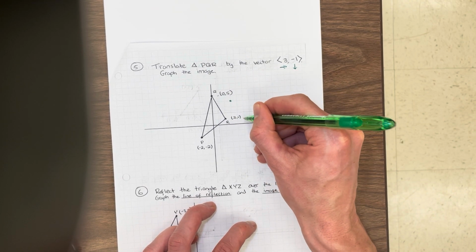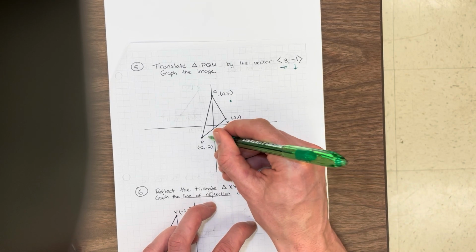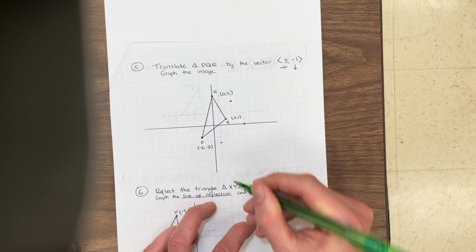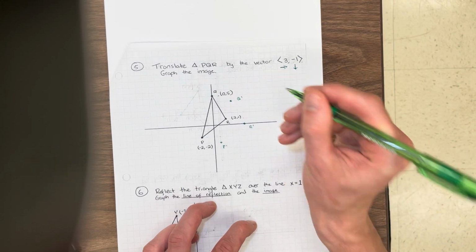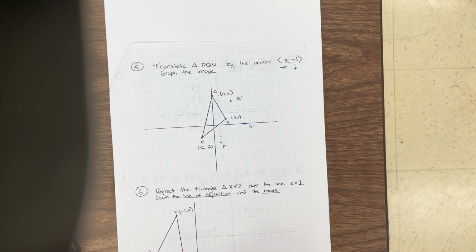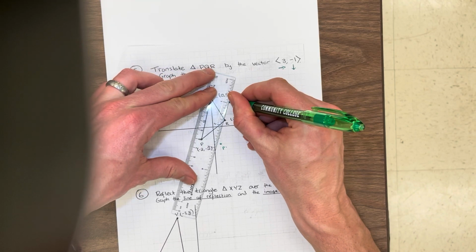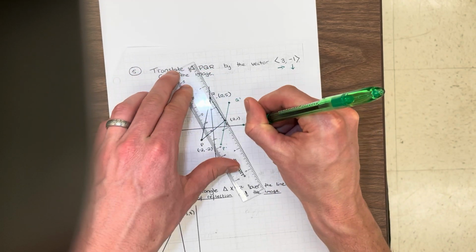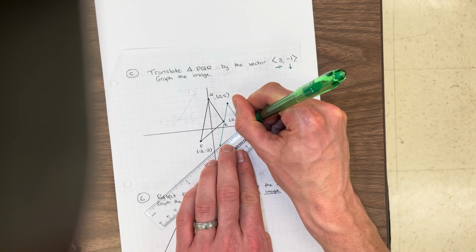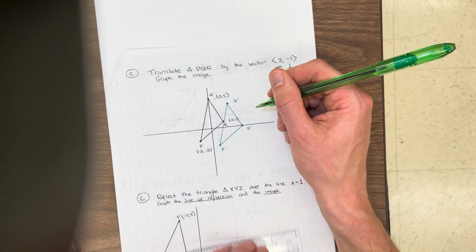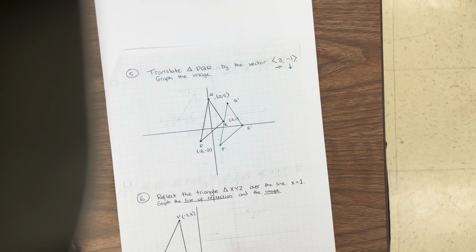R, 1, 2, 3, 1 down. P, 1, 2, 3, 1 down. So we've got P prime, R prime, Q prime. Please don't forget the labels. And translation done.